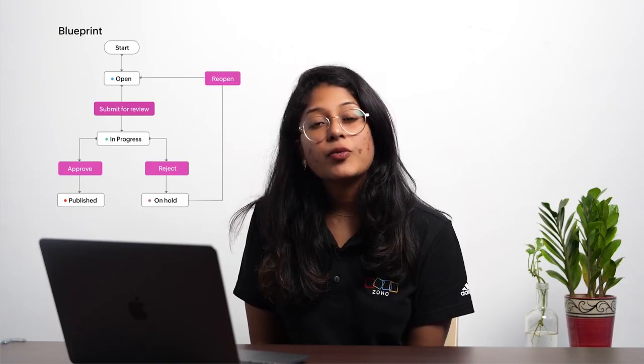Now, let's take a look at the features that help automate your work items in Zoho Projects. First in line here is the blueprint. Blueprints help you automate your workflows efficiently with the help of two key elements, status and transition. A status indicates what stage a task is in at a particular point in the workflow. A transition is a link between two statuses and allows a task to move from one status to another.